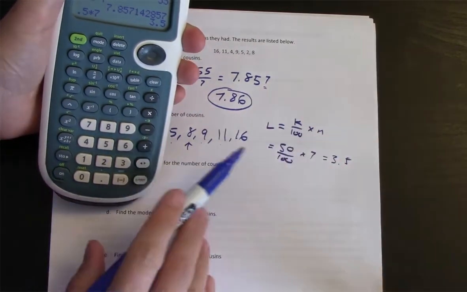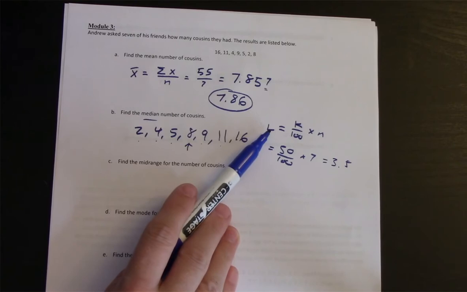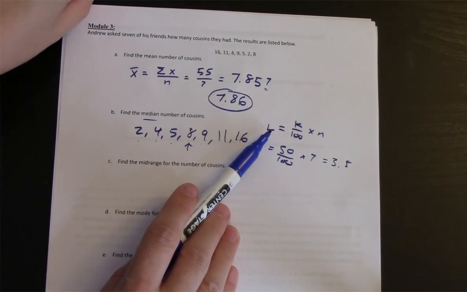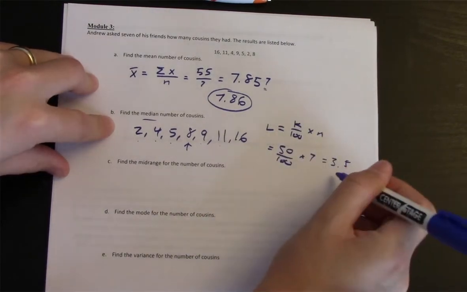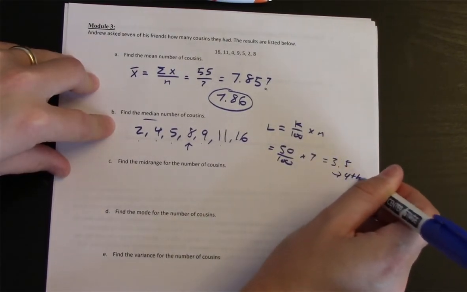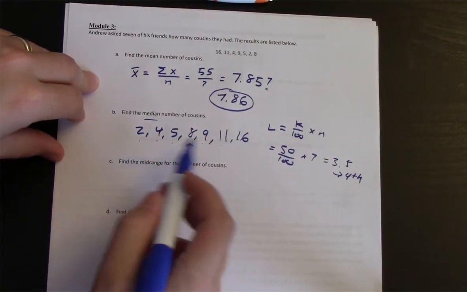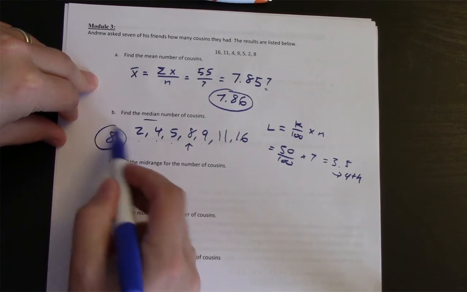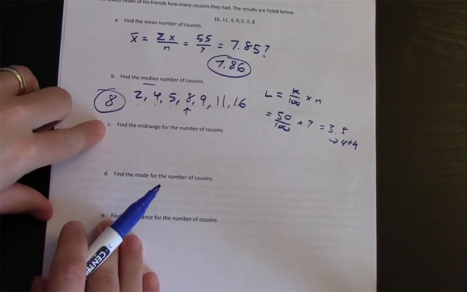Remember, this L was the rank of whatever percentile you're looking for, and it's always an underestimate, so you always round upwards. So 3.5 would go to the 4th observation, so that's 1, 2, 3, 4. 4th observation is 8. Okay, so what's the median? 8 is the median.